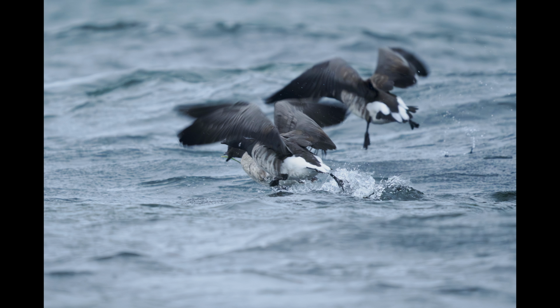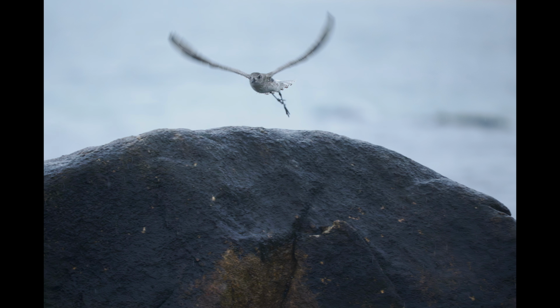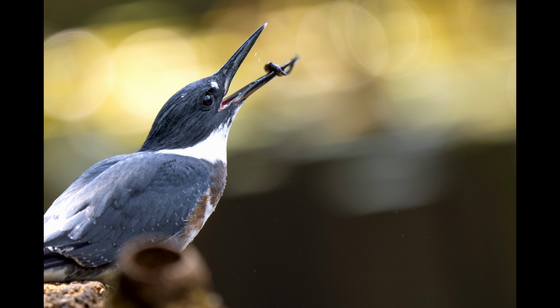If you've ever wondered why your wildlife photos look soft or slightly blurry, the reason is almost always your shutter speed. And today I'll show you the settings that help to guarantee sharper photos.